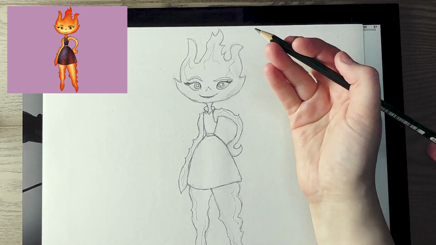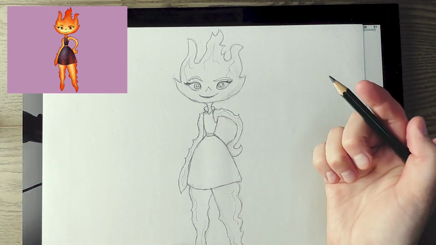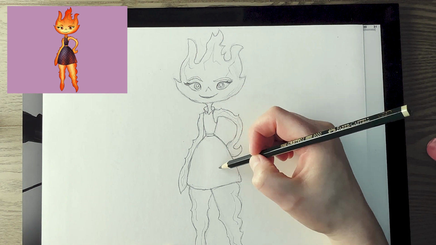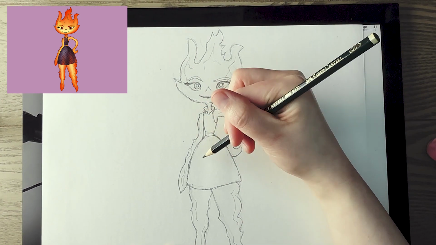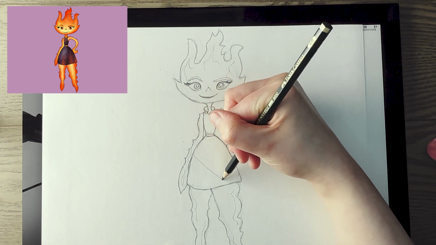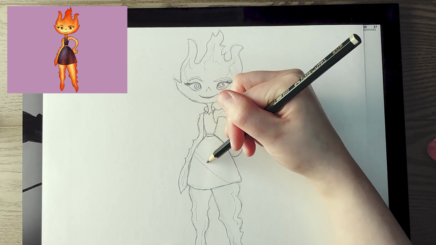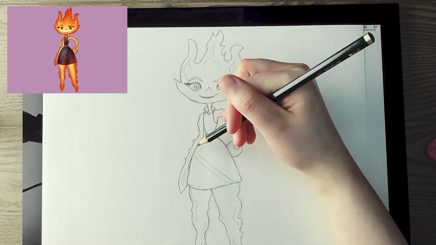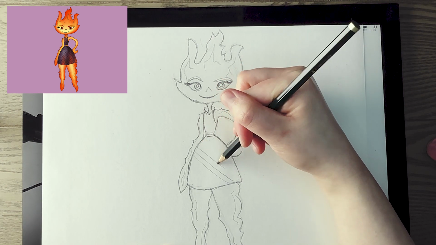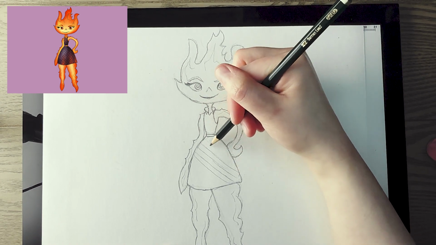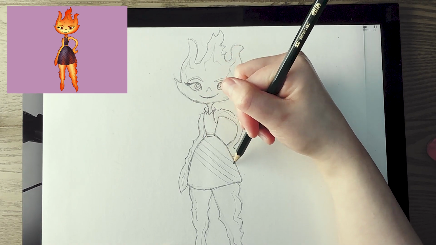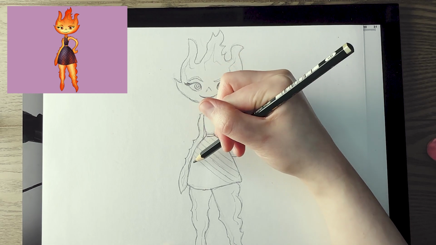And then her dress is very shiny and it's made up of a diamond pattern. So I'm going to start by coming down at an angle across and then drawing lines parallel to that and just trying to keep them relatively the same width. Like that.